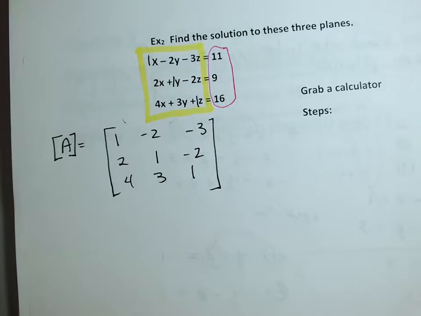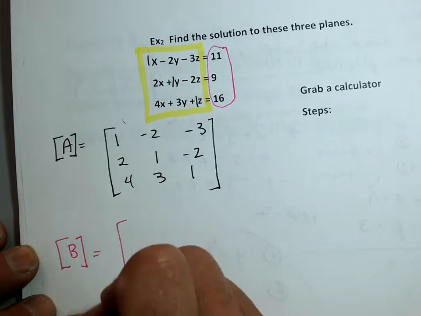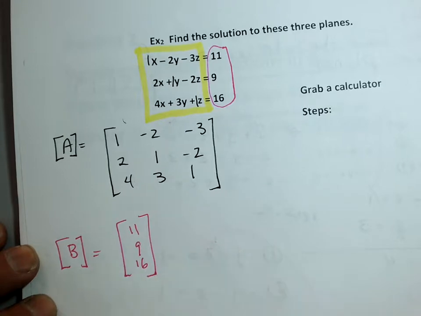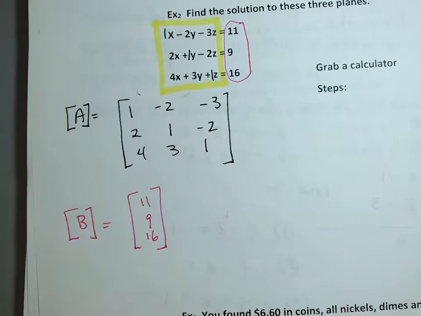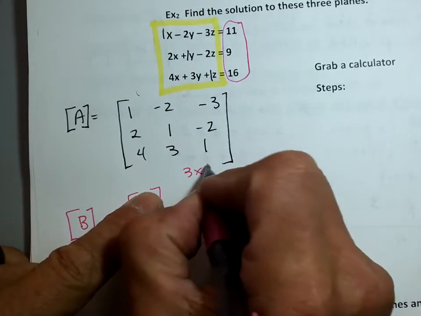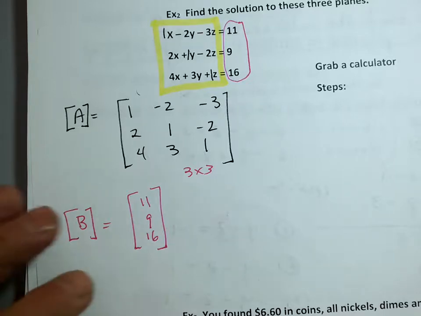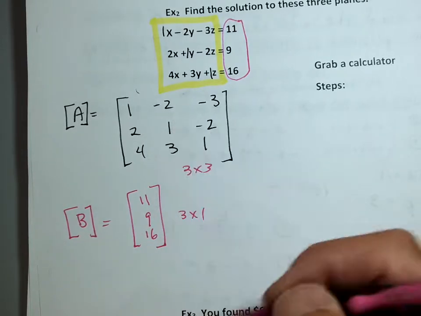Okay, now, these numbers here also need to be in a matrix. So those numbers are going to be matrix B. Matrix B is going to be 11, 9, and 16. Okay, how am I doing? So we're going to put these into our calculator, but we need to make sure we make the matrix box big enough to hold these. So this matrix is what we call a 3 by 3 because it has 3 rows and 3 columns, right? This matrix is a 3 by 1 because it really has 3 rows and 1 column, okay?